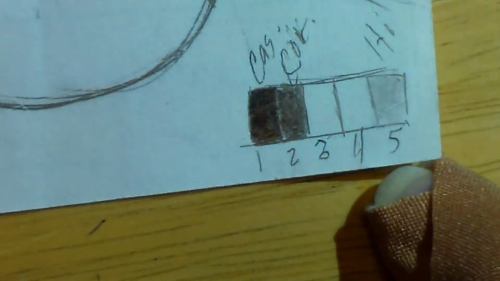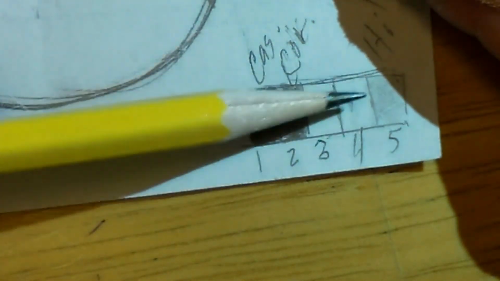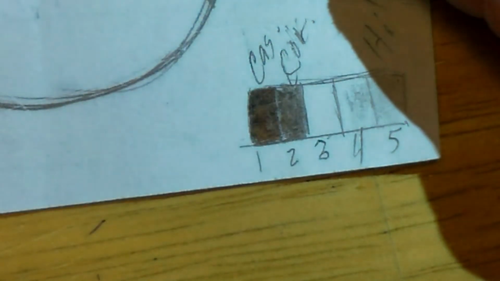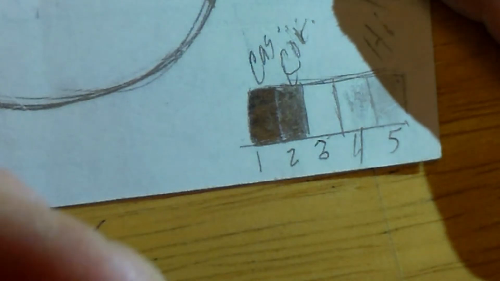So now I'm going to do a halftone, and I just need to put a little bit more pigment on my halftone than I did my highlight, and I think my highlight is a little bit too dark because there was already some graphite on this stump blender.